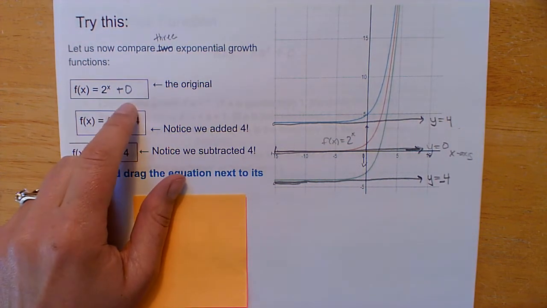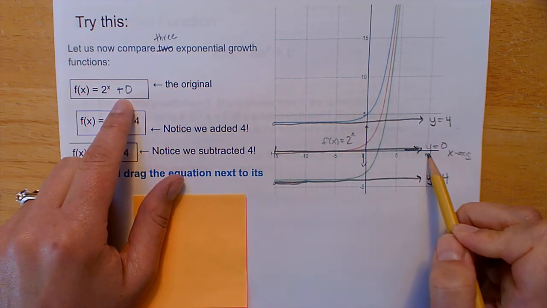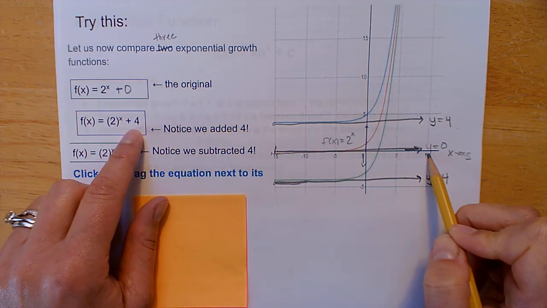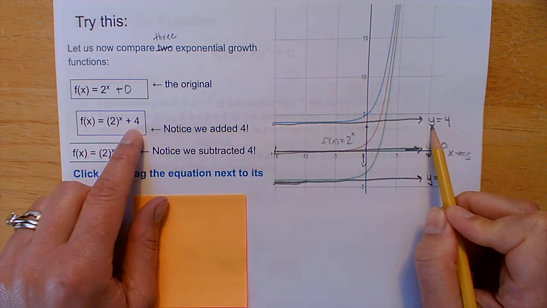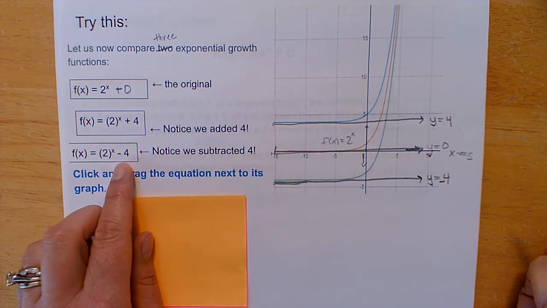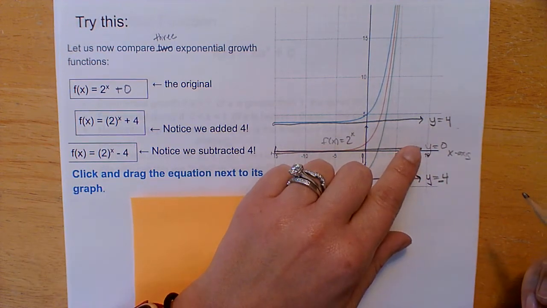So when there was no number there, we put the 0 in. So this represented the horizontal asymptote of y equals 0. This represented the horizontal asymptote of y equals 4. And this is the horizontal asymptote of y equals negative 4. Now we can write these in function form.